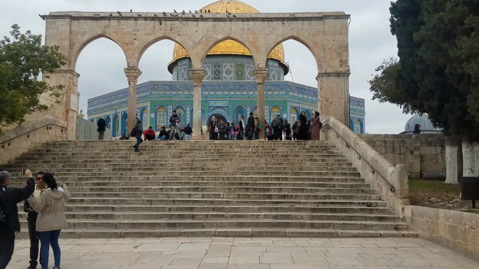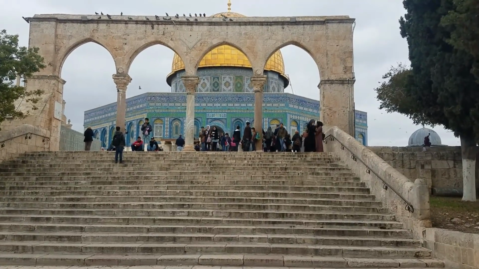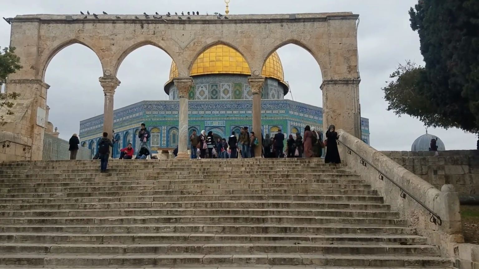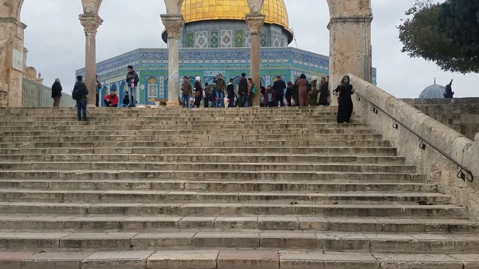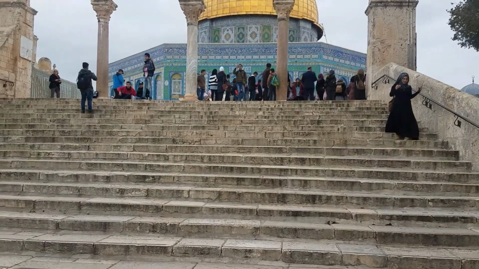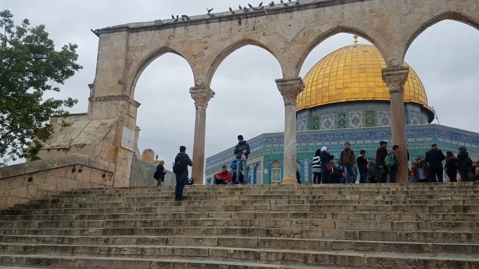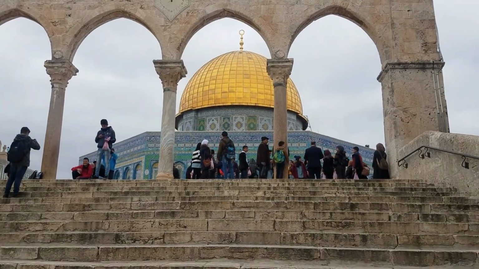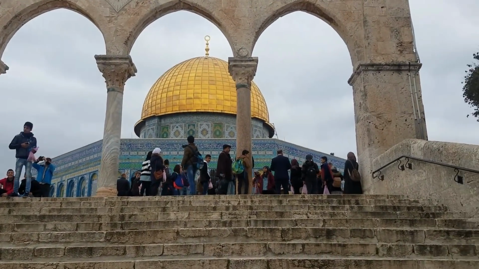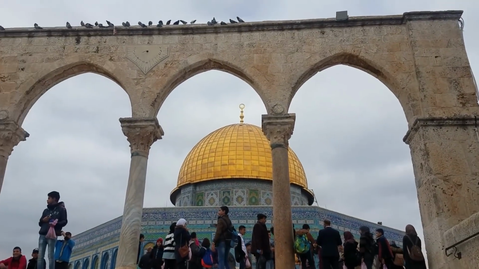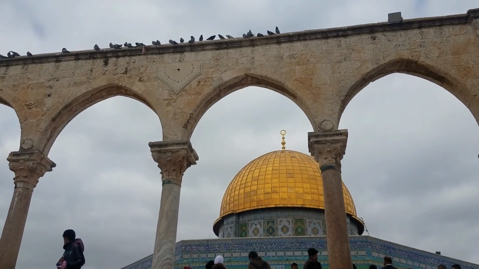Entering the staircase to the Dome of the Rock. Let's take a look at this particular one. We'll have to situate ourselves. I'm not sure what position we are, north, south, east, or west. And we're looking at the architecture. We have a sundial in Arabic.